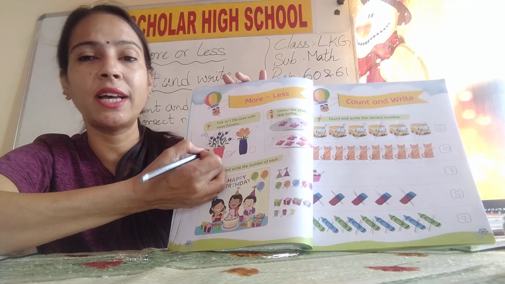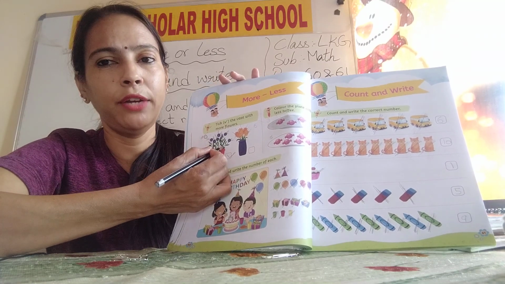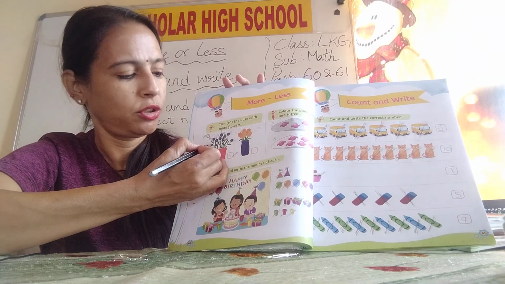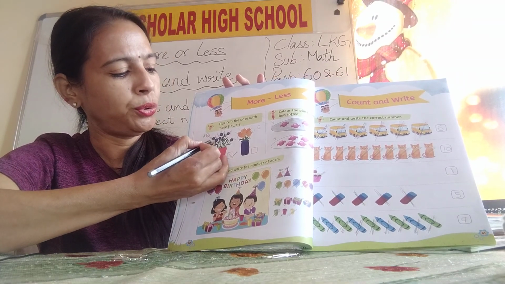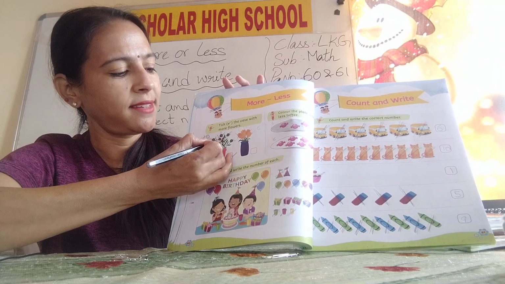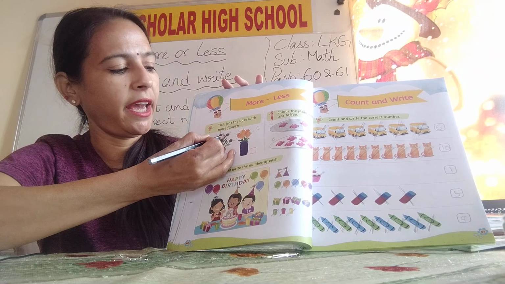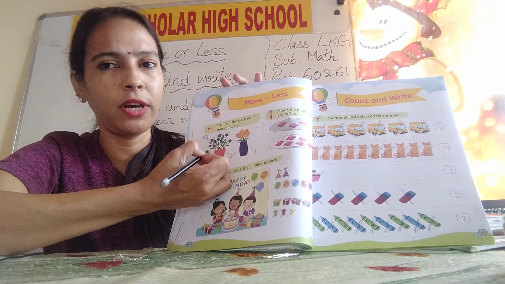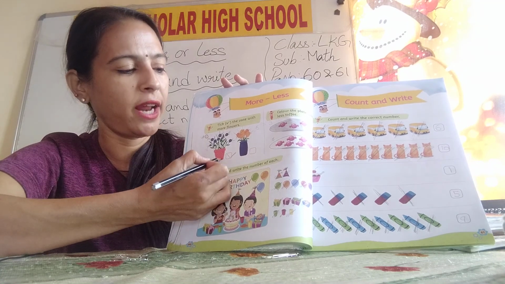How many flowers are there in the red vase? 9 flowers. Again, we'll count. 1, 2, 3, 4, 5, 6, 7, 8, 9. How many flowers are there? 9 flowers are there in the red vase.